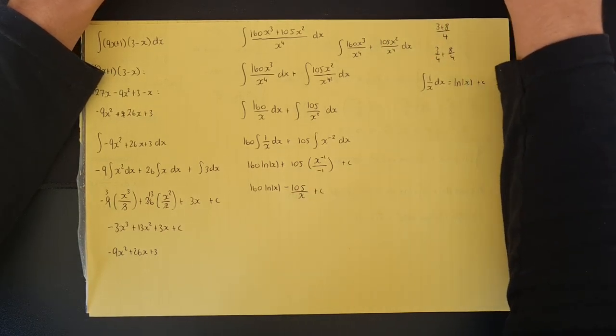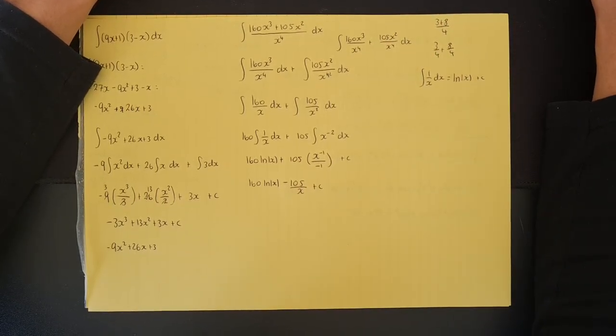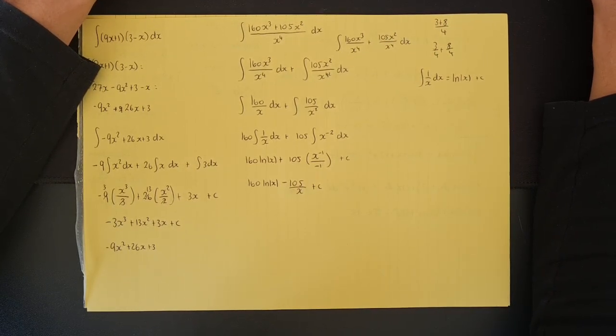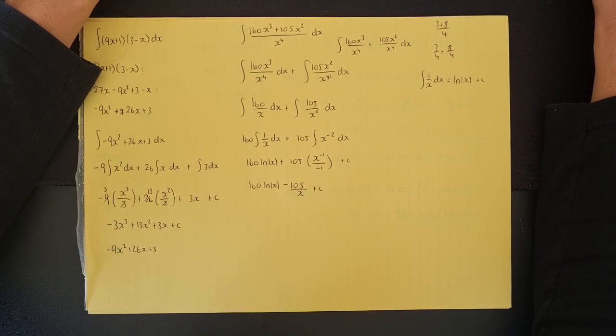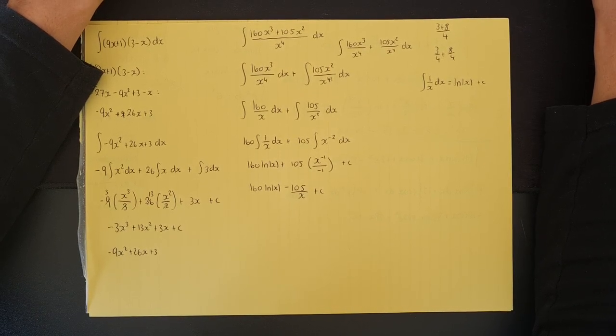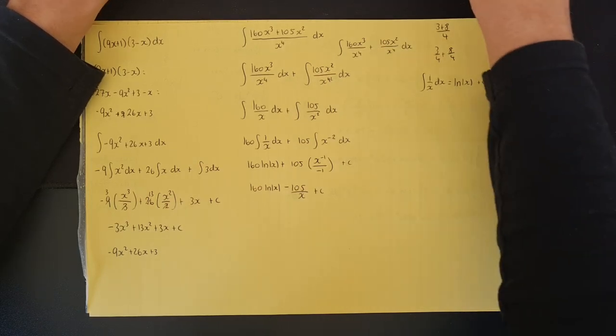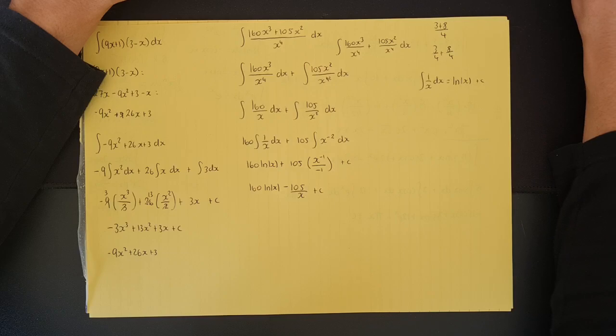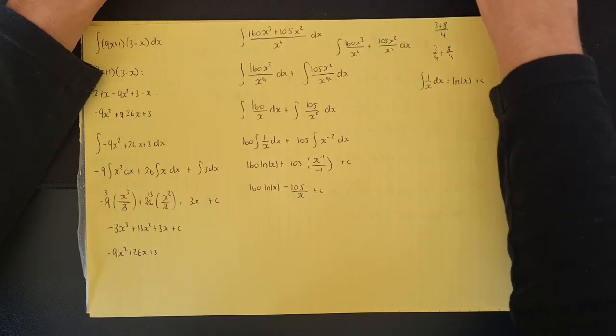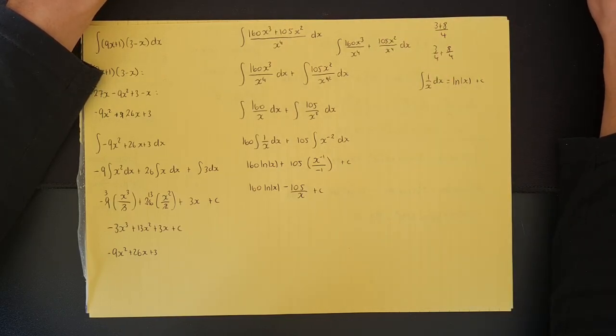So 160 times the natural log of modulus, right? We have to make sure, if I can find the modulus sign here, where would that be? Okay, I'm going to just leave it there as ln x, minus fraction 105 over x plus c. Okay, so let's see if we've got that correct.